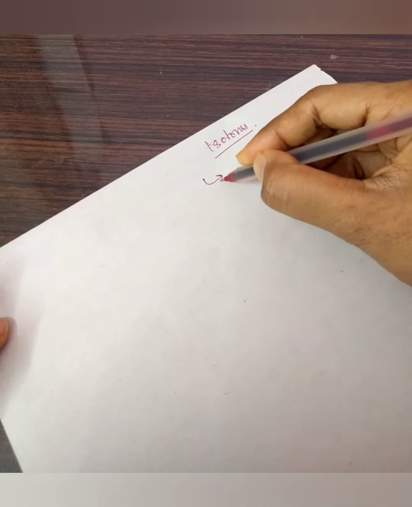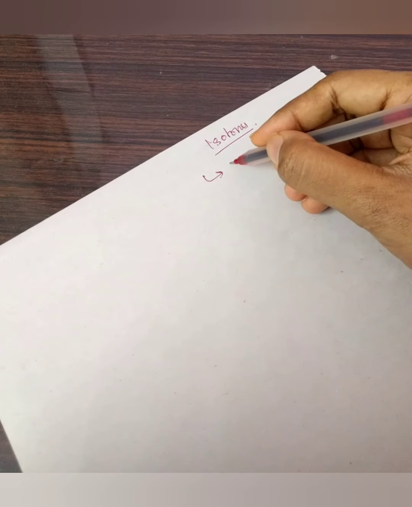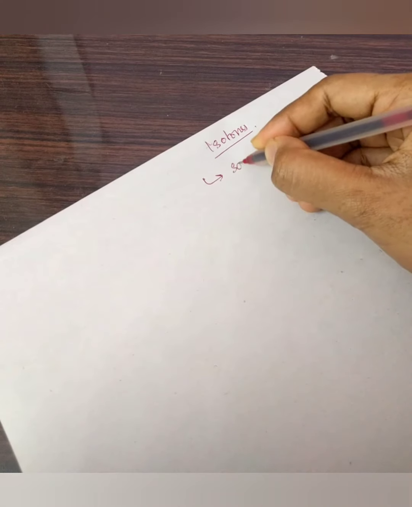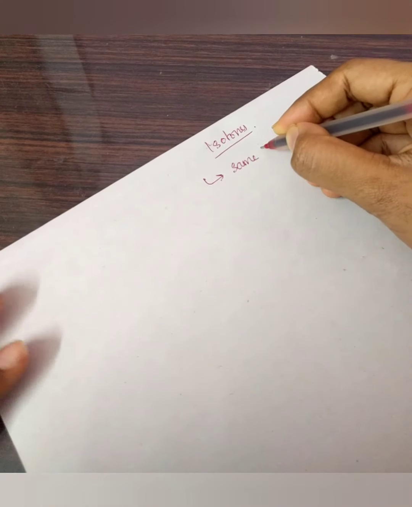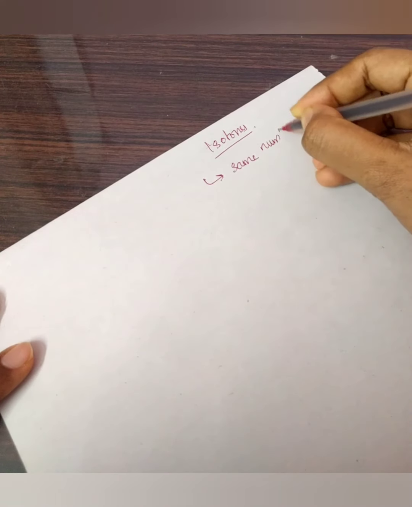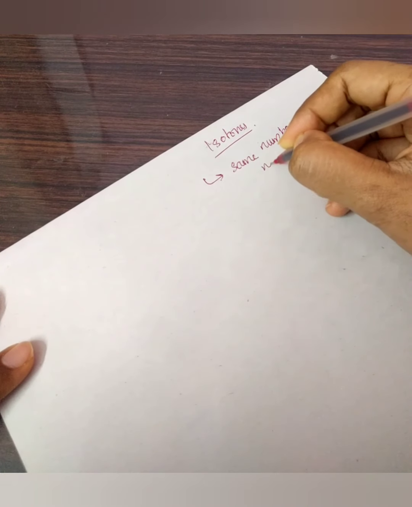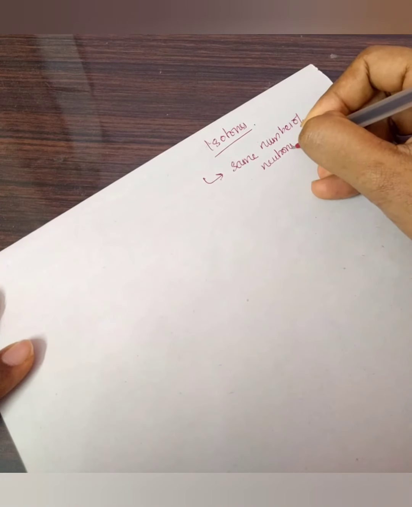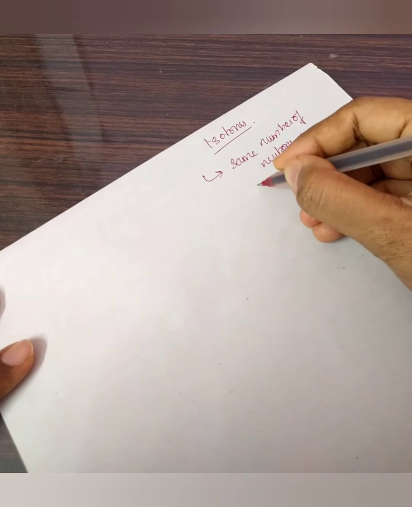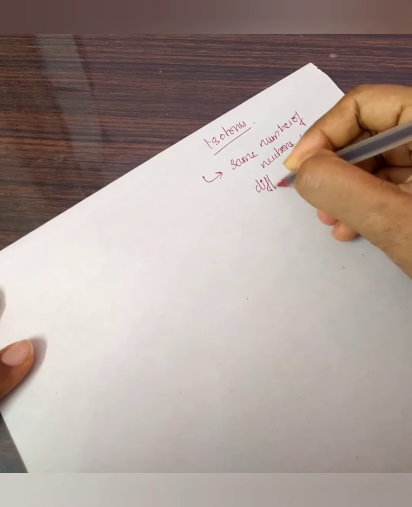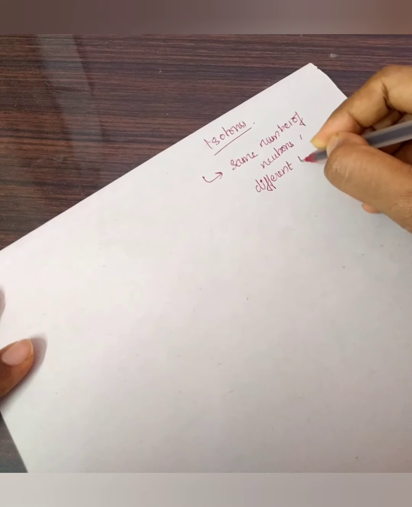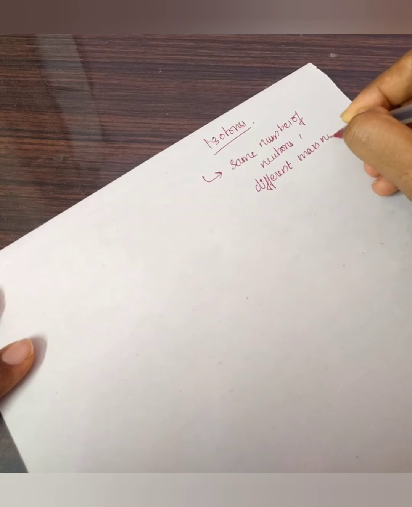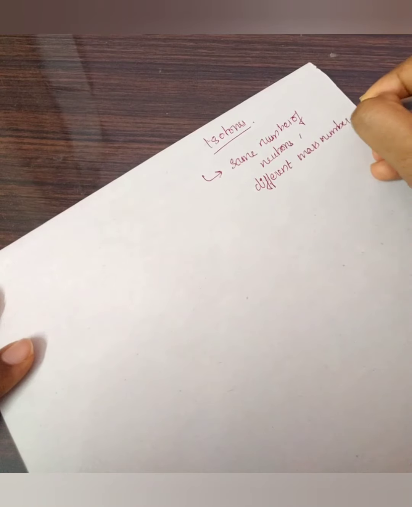Isotones are nuclides that have the same number of neutrons in the nuclei but different mass numbers. So what is an isotone? Isotones are nuclides having the same number of neutrons and different mass numbers.